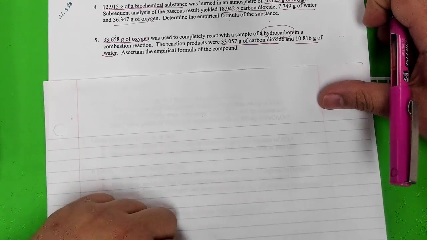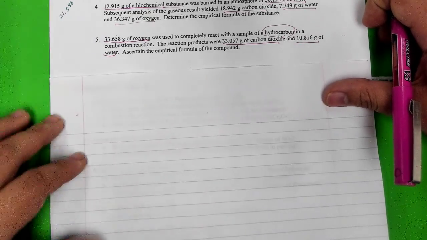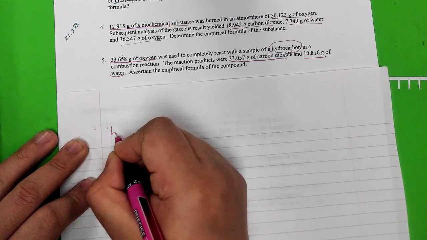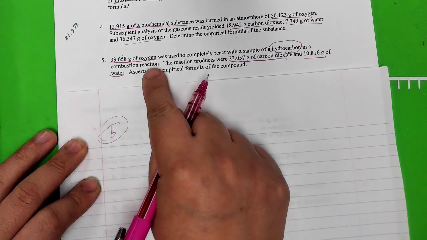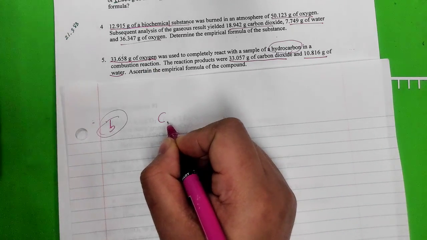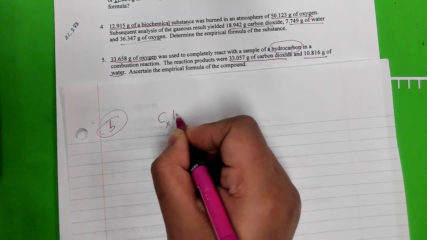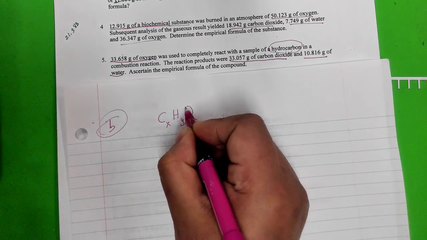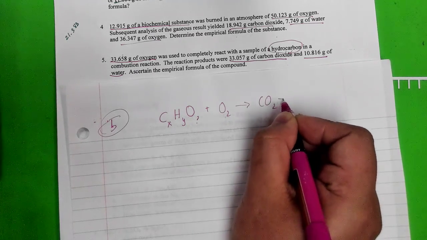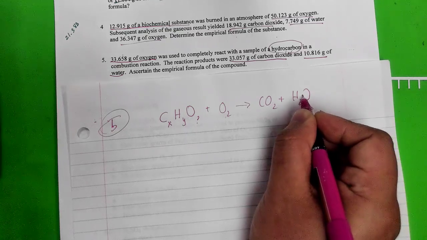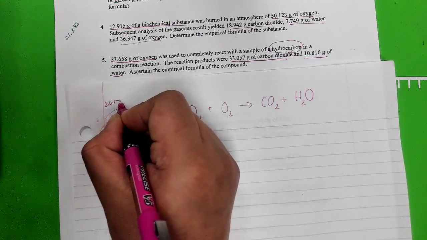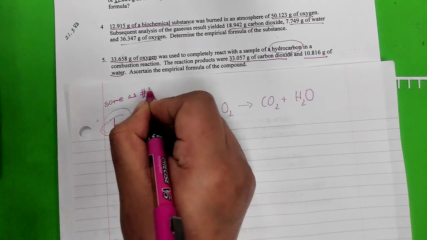Okay, so we're going to find the empirical formula. All right. Okay, number 5. So what we're going to do, remember that this is CxHyO, we don't know, plus O2, goes to CO2 and water. Okay, 5 is the same as number 1.